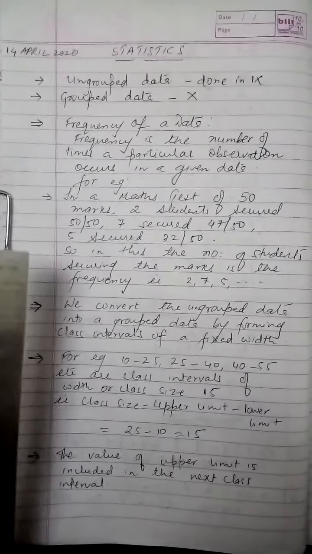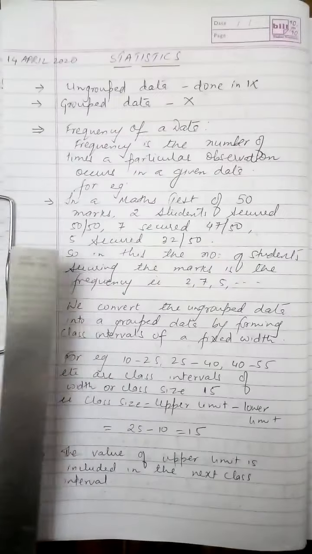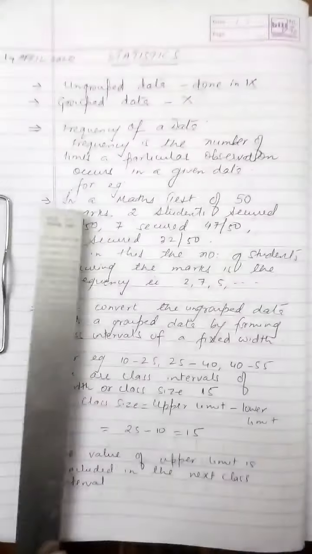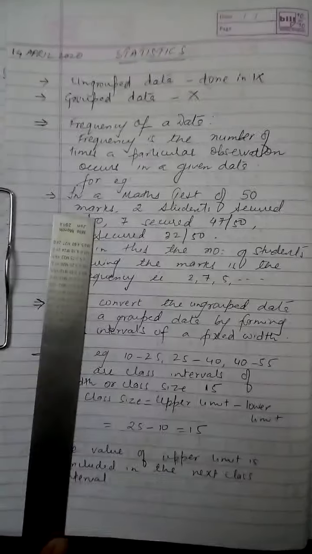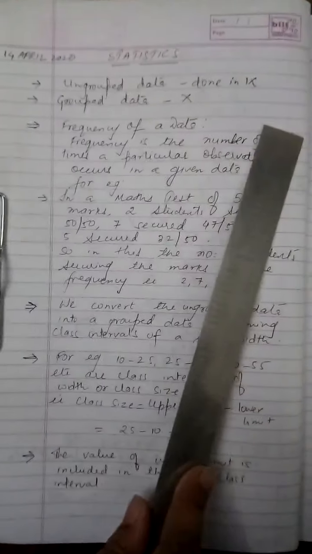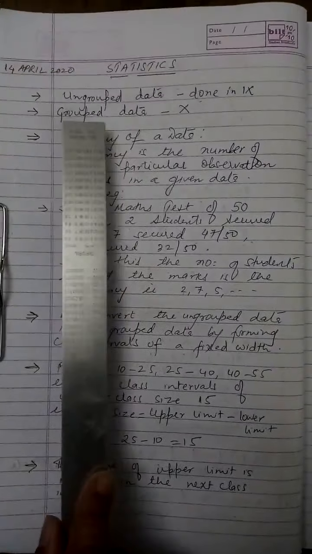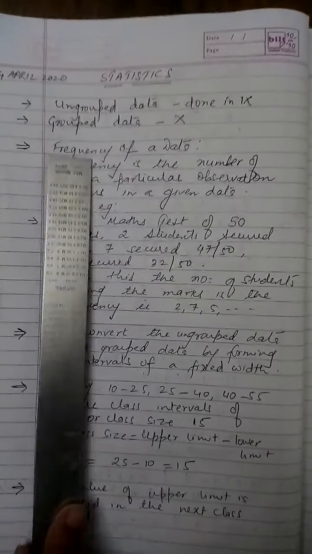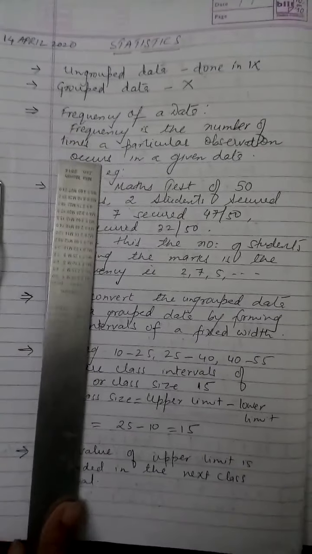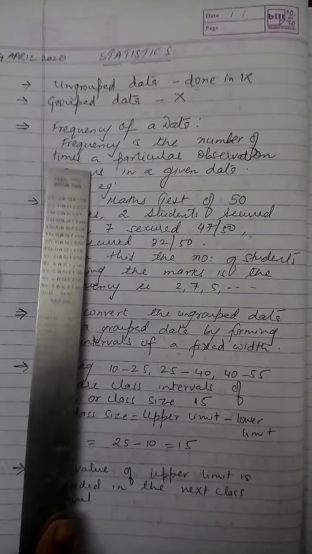Good morning, class. Today, we are going to start with the chapter Statistics. In class 9th, you have already done statistics where you learnt to find the mean, median and mode of an ungrouped data. In class 10th, we are going to deal with the grouped data. But before we move further, let me just do a quick recapitulation of what you've already done in class 9th.